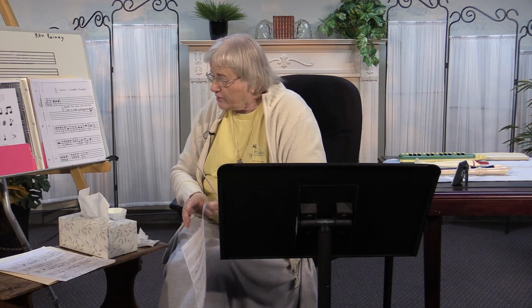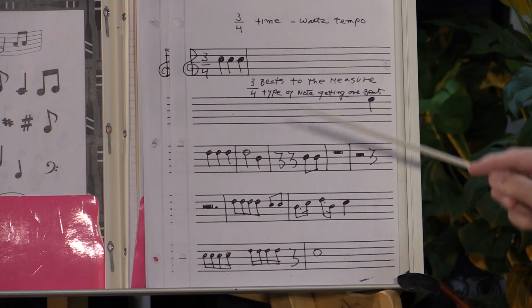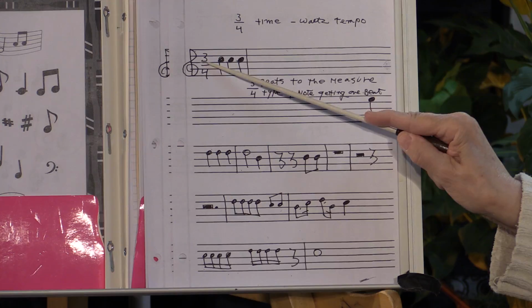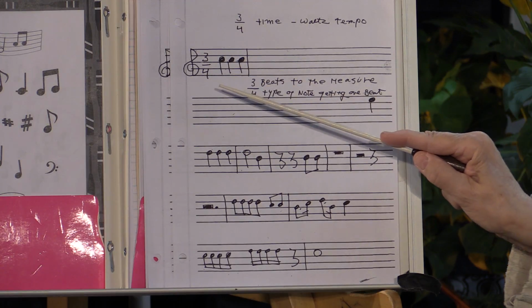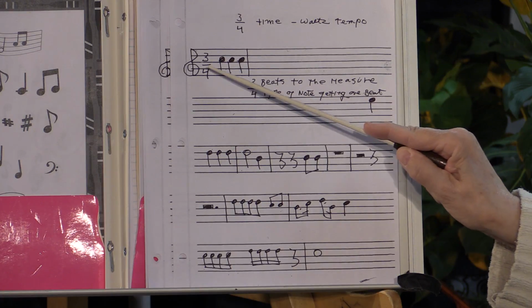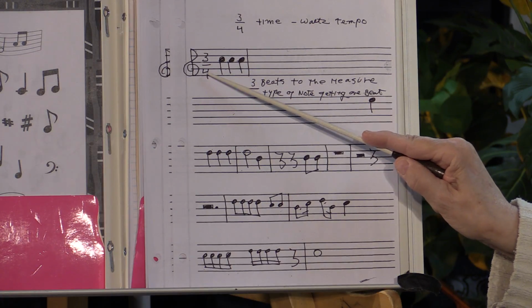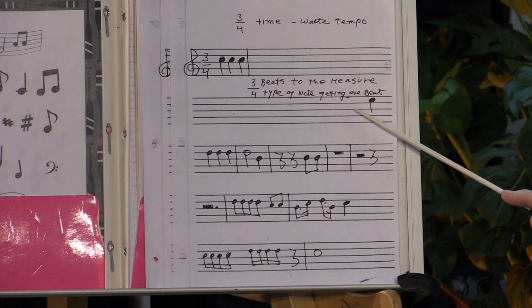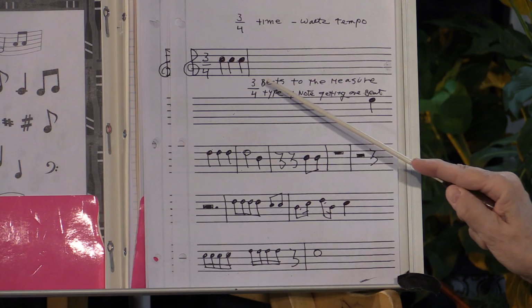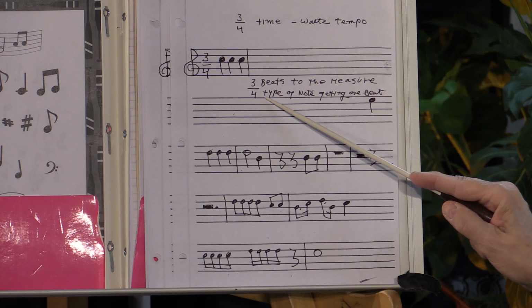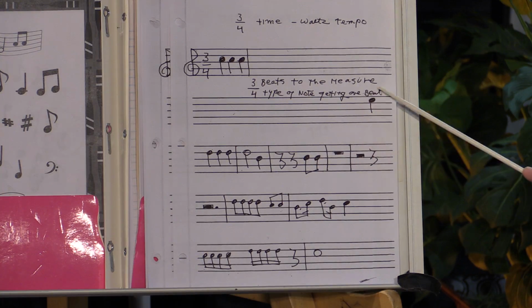Okay, so we went over the 4/4 time. Let's go over the 3/4 time. 3/4 time, 3 beats to the measure, and the main note that gets one beat is going to be the quarter note, and I know that because that 4 is here, and that signifies a quarter note. So as I wrote down here, 3 beats to the measure, and the 4th note, or the quarter note, is the type of note getting 1 beat.